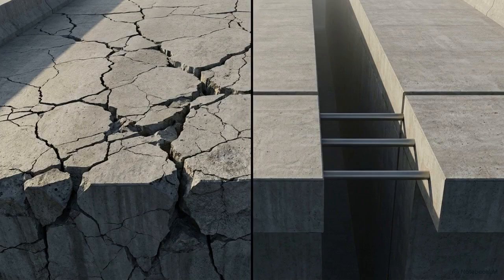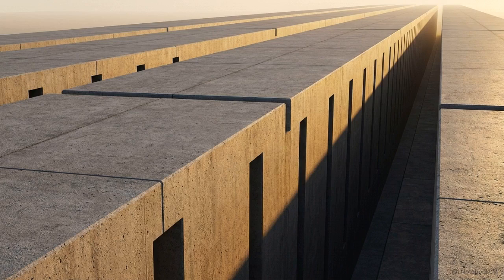IS 6509 transforms random, catastrophic material failure into predictable, mathematically manageable behavior. It proves that the true strength of a continuous concrete pavement lies entirely in the mastery of its engineered weaknesses.